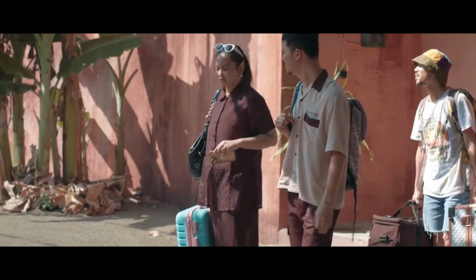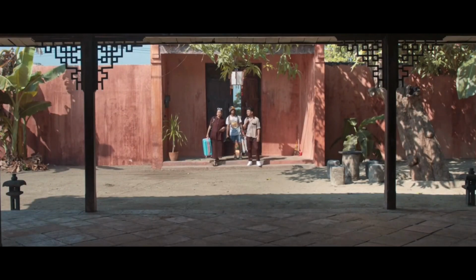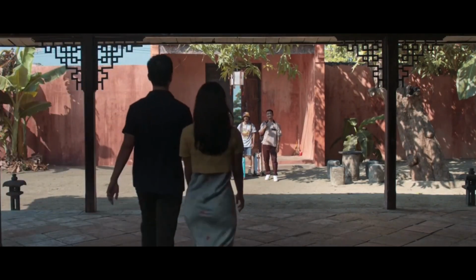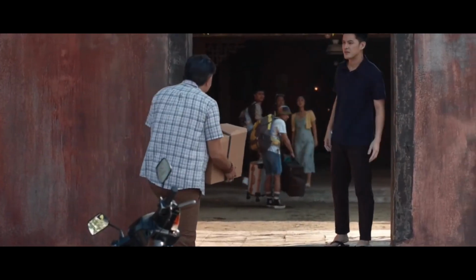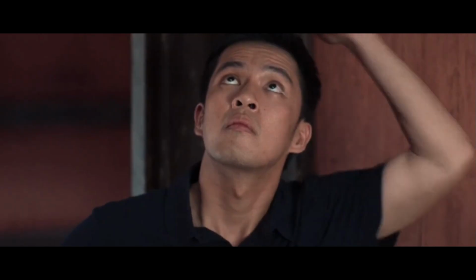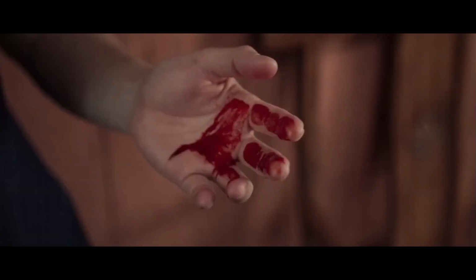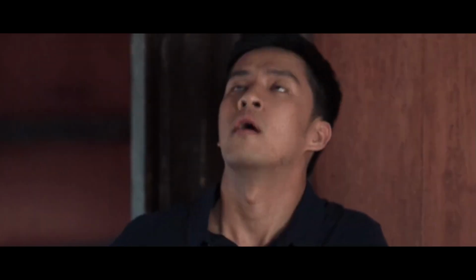The next day, Tasia's friends and the photographer arrive at the mansion, since the couple plans to marry there. An uncle also visits, offering blessings and help. Later, strange things start happening. Blood drips from the ceiling, only to turn into water.